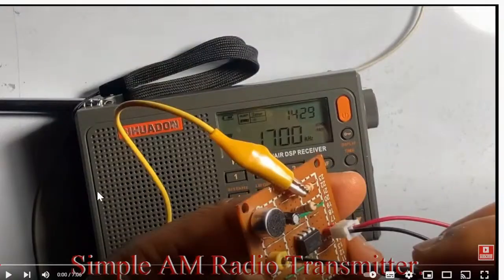Earlier in this series we showed this video, a simple AM transmitter with 3 to 6 components. 3 components in most part because the oscillator itself is just made up of 3 components. And then 6 components because we have to include the microphone and the biasing component, which is a resistor and a capacitor, to make up the full transmitter.